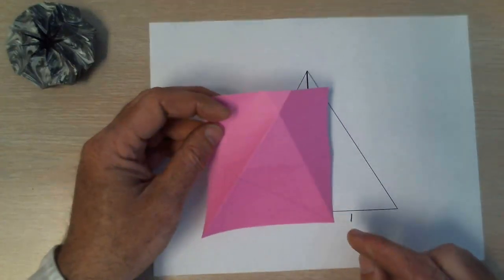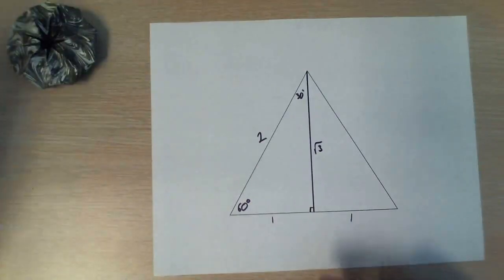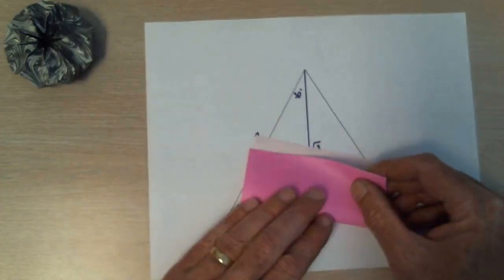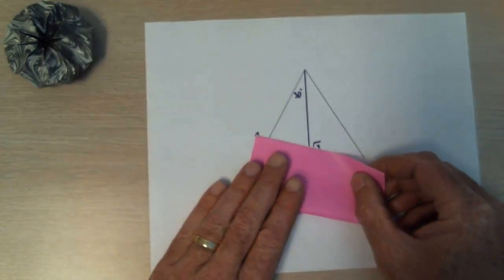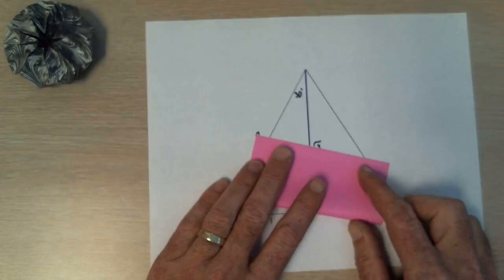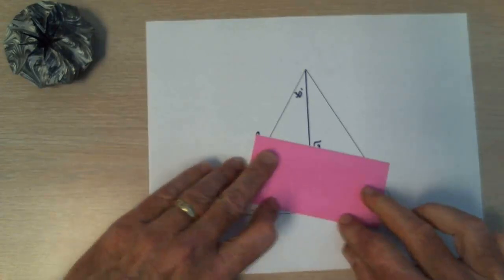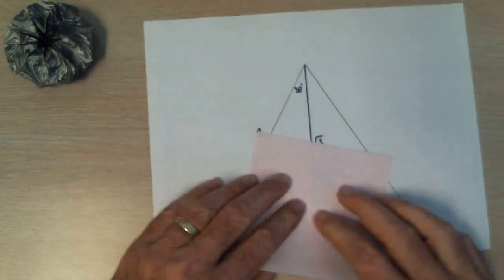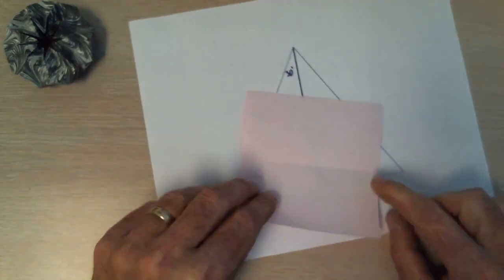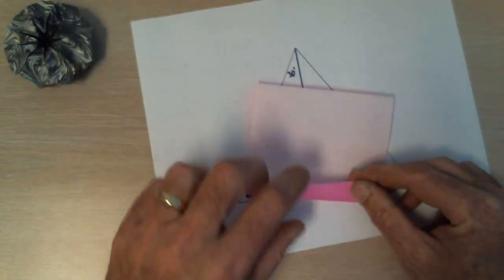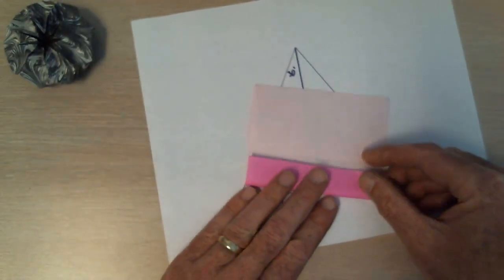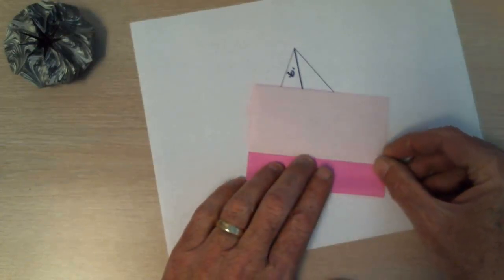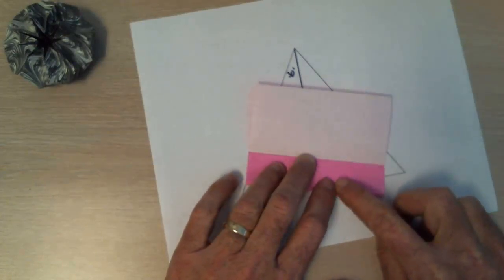Now I'm going to do number 2. I'm going to start with my square. Again, I'm going to fold so that I cut it in half, a hamburger fold or a hot dog fold. Now I'm going to cut half in half. So I'm going to fold the edge to that middle line that I just created. Okay.